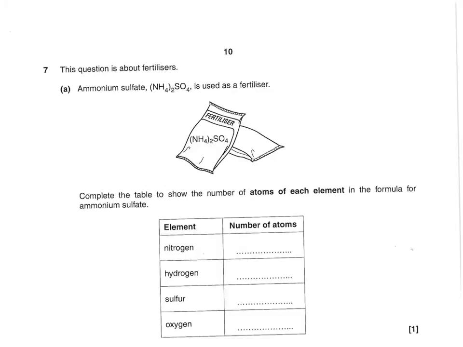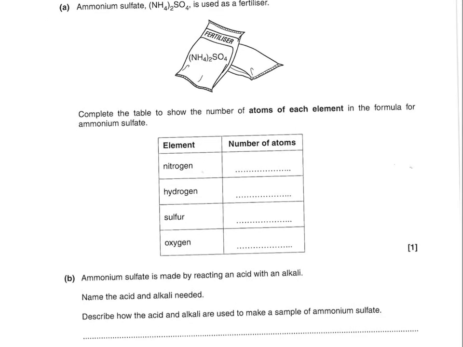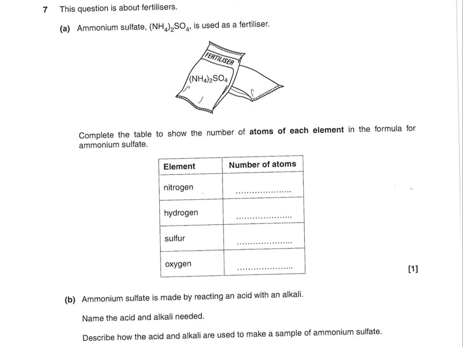This question is about fertilizers. Ammonium sulfate is used as a fertilizer. Complete the table to show the number of atoms of each element in the formula for ammonium sulfate. So there you've got nitrogen, which is the N. Now, because the N is inside the brackets, of which there are 2, there are actually 2 N's in this. There are 8 hydrogens, because there's 4 inside the brackets, but there's 2 lots of everything inside the brackets. There's 1 sulfur, and there's 4 oxygens, the sulfur and the oxygen being outside the brackets, and therefore are just based on their straight numbers that are written there.